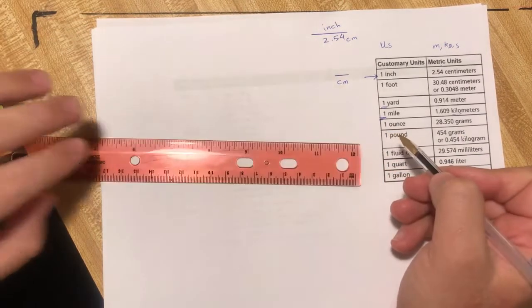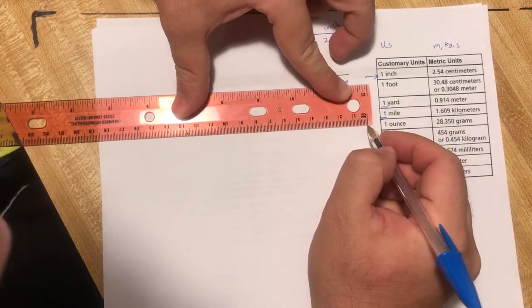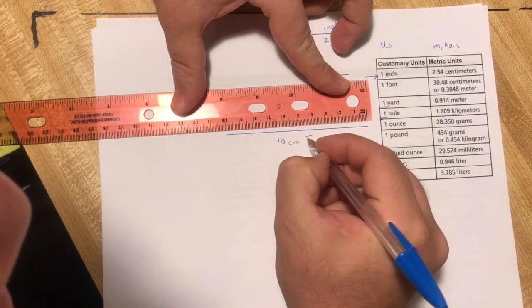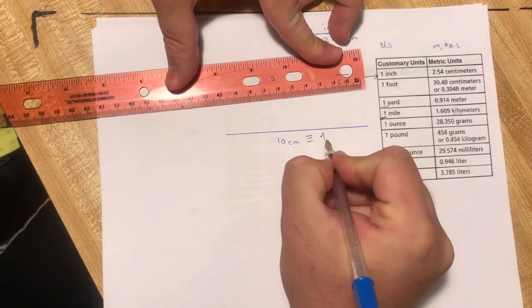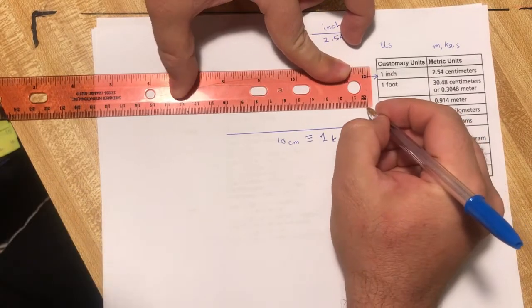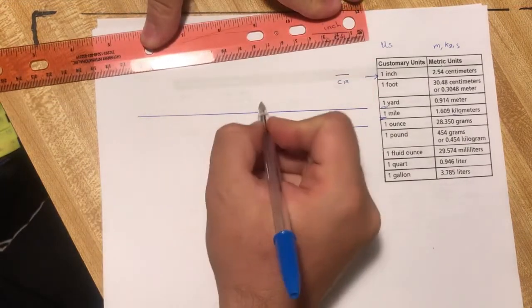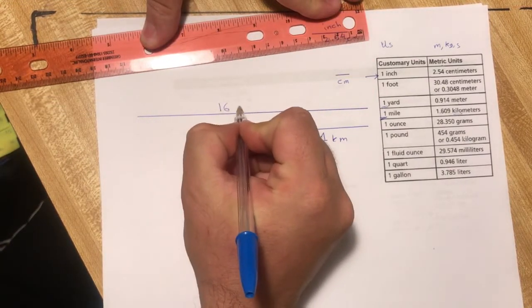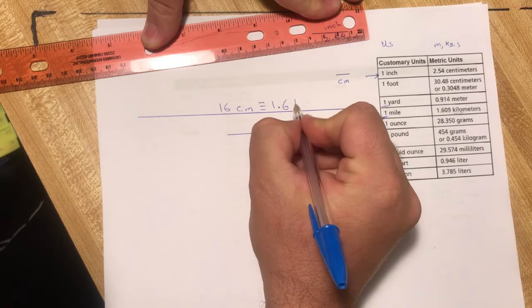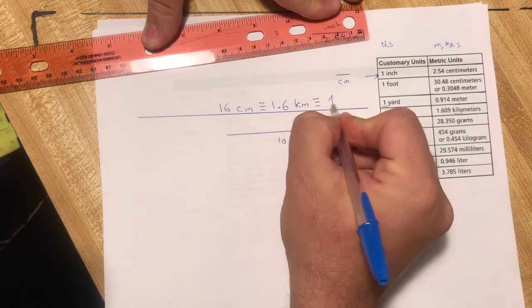And we can use this ratio. If I take these 10 centimeters and equate them to 1 kilometer, then if I need to draw a mile, it is 1.6, almost 16 centimeters equal to 1.6 kilometers, as this line, which is equal to 1 mile.